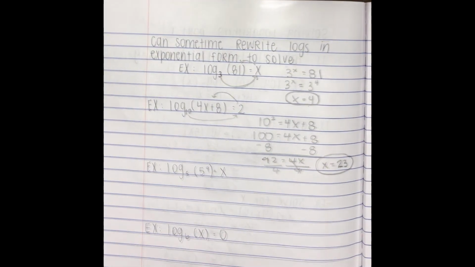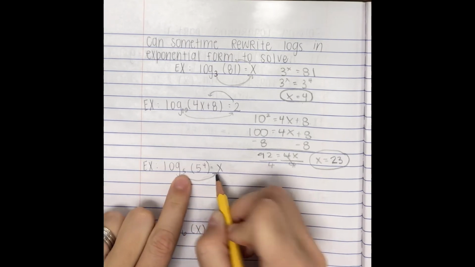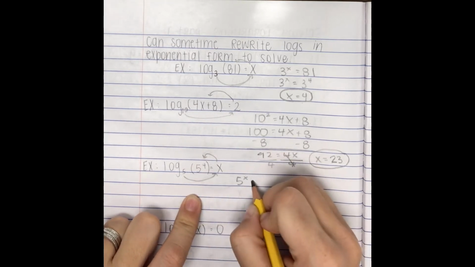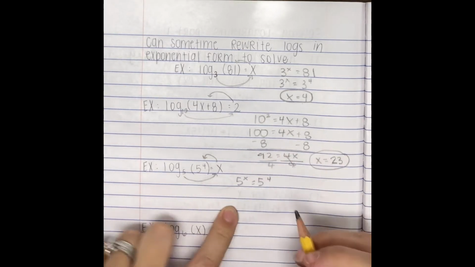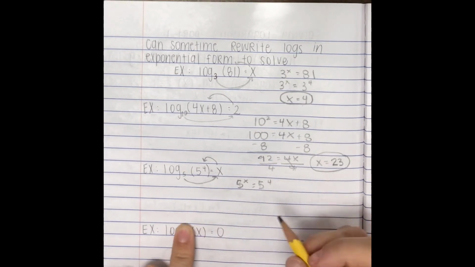Okay. All right. Here, we have base 5 raised to the power of x equals 5 to the 4th power. Bases are the same, which means x equals 4.